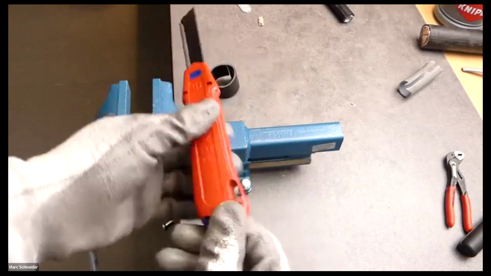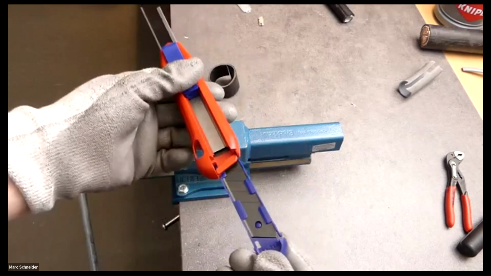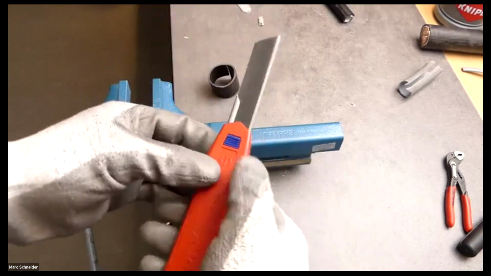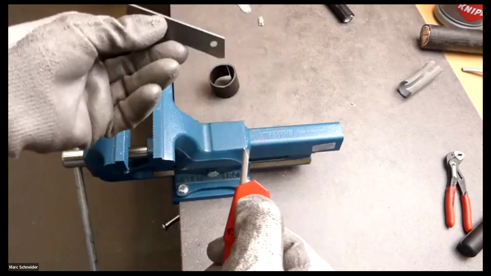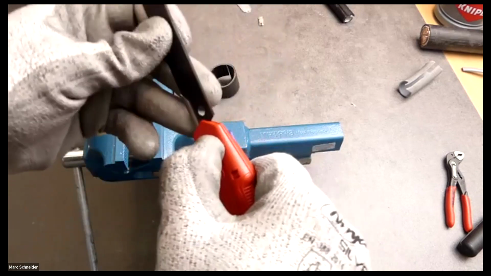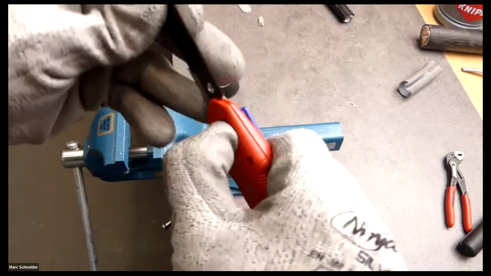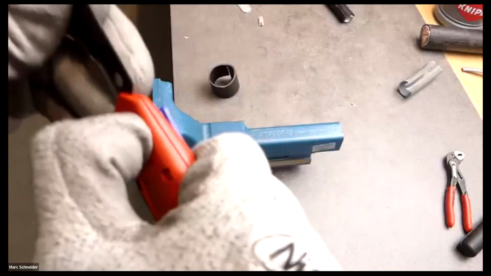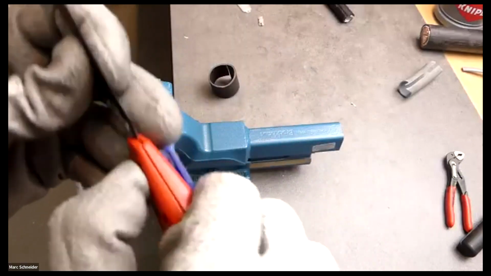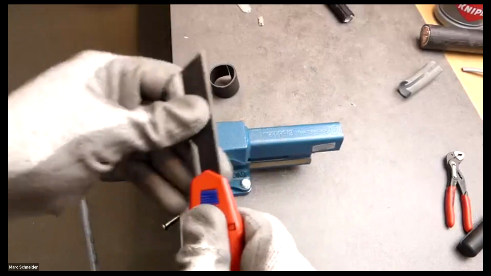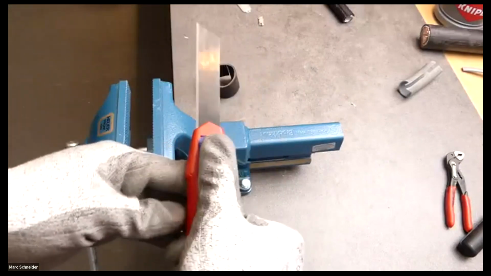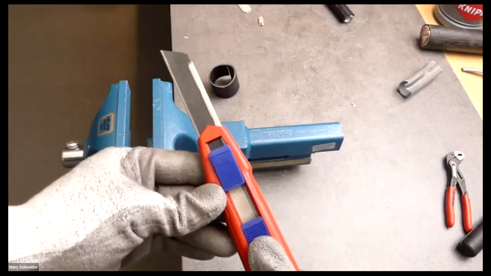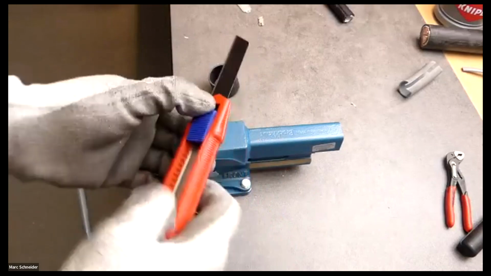Inside of the tool, you have 2 additional spare blades, and it's very easy to change them. Turn it, push the blue button. Now we can remove the blade, push the new blade in, push the blue button again. This is the demonstration effect. So now it's done. Very quick and easy to change the blade, and the special thing here is the stabilization. So that's the Knipex.